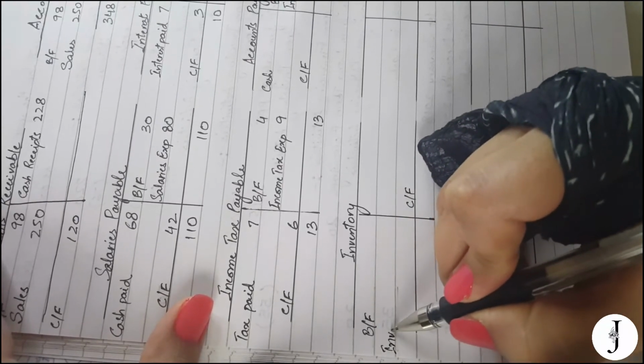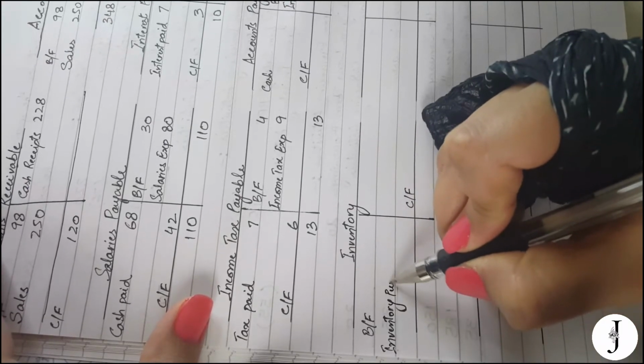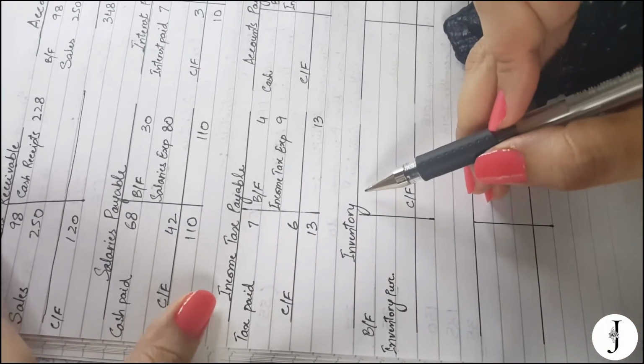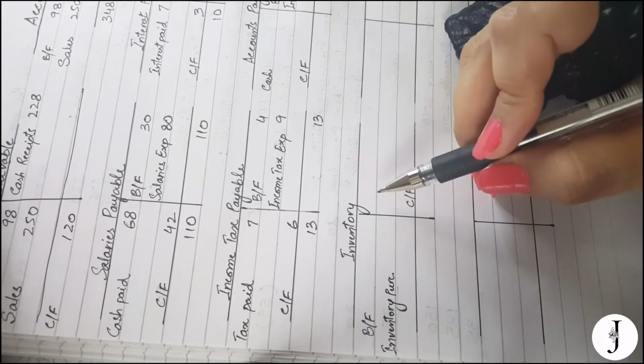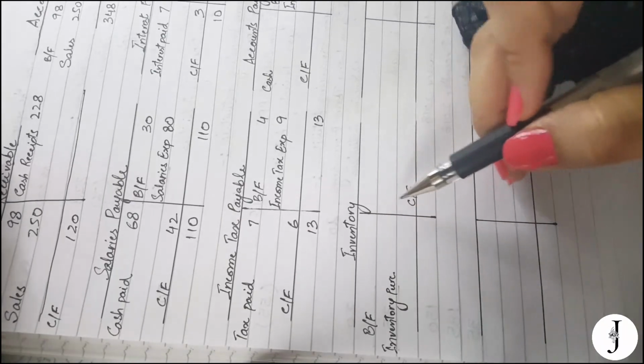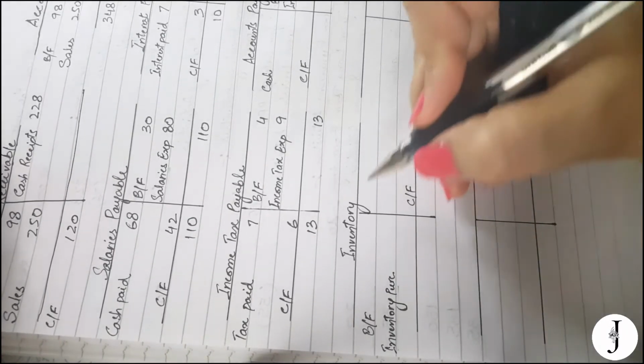So here we will write inventory purchase, and the inventory account we credit with cost of goods sold.